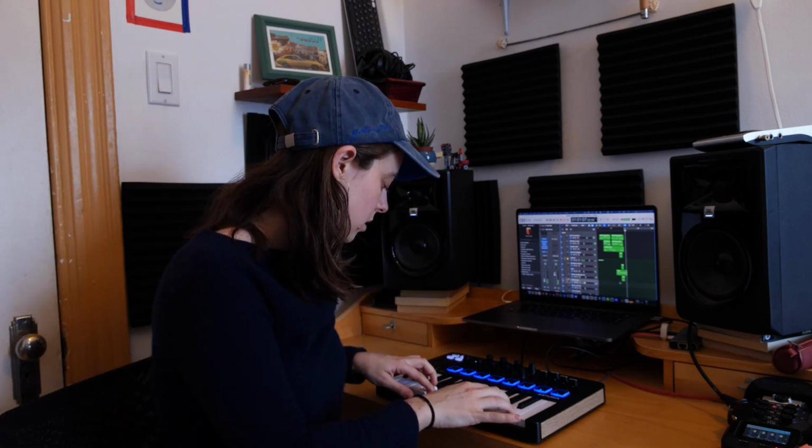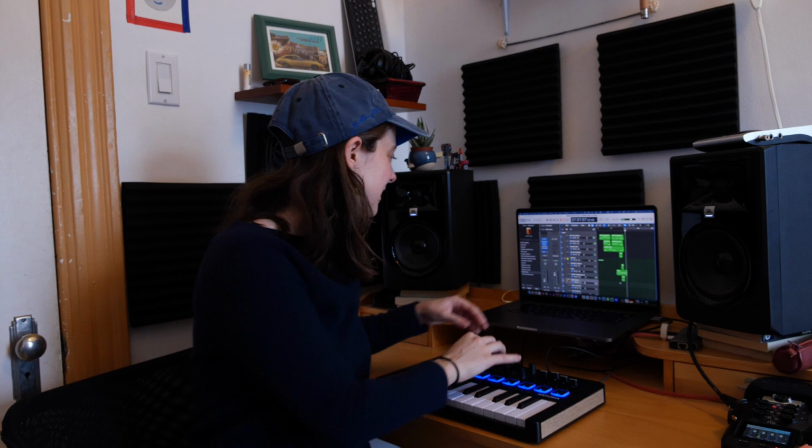Okay, next we're gonna commit more cultural atrocities. I'm gonna add a Japanese drum called a taiko drum. Yes, that's the pattern.